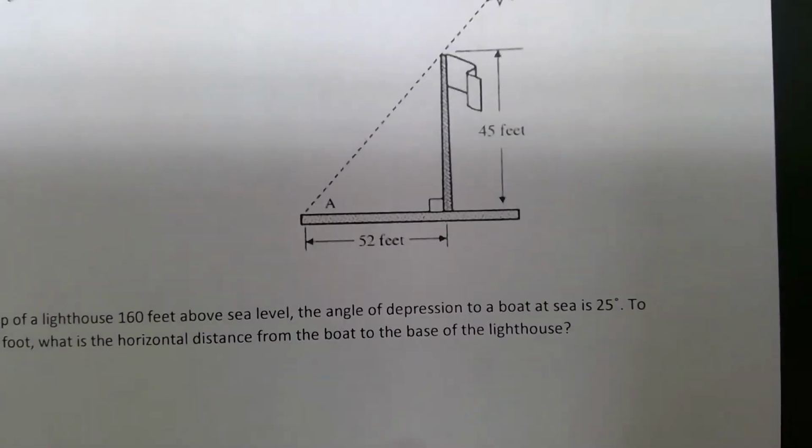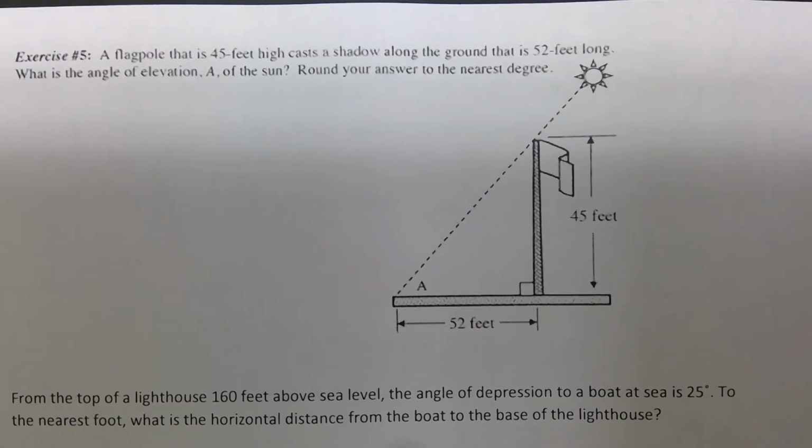So let's look at a couple others. We've used normal trig there. We're going to use maybe some inverse trig somewhere. I don't know. It could come up here.